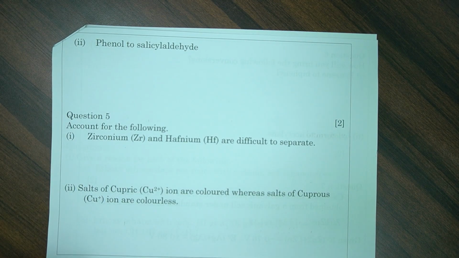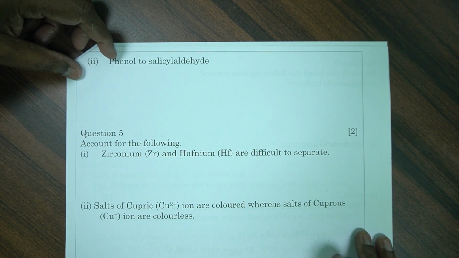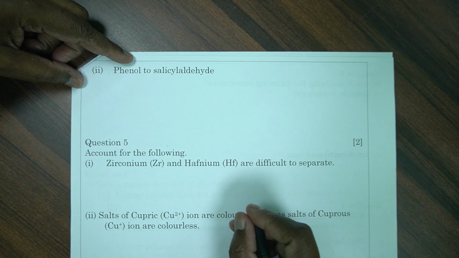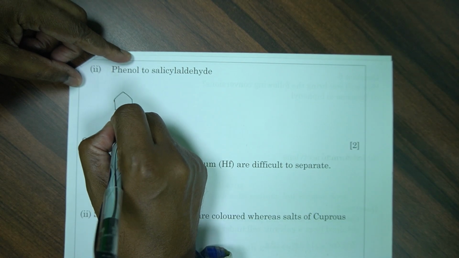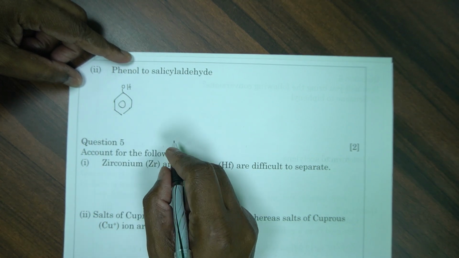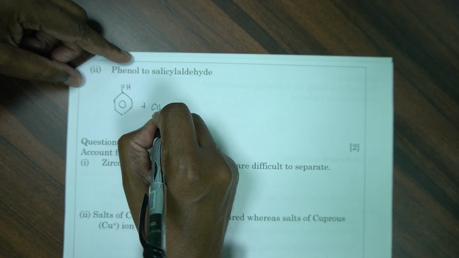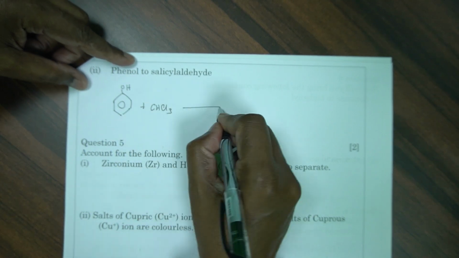Phenol to salicylaldehyde. How can we convert phenol to salicylaldehyde? We can use the Reimer-Tiemann reaction. What is the structure of phenol? Phenol is a benzene ring with OH here. Phenol reacts with CHCl3, which is chloroform.